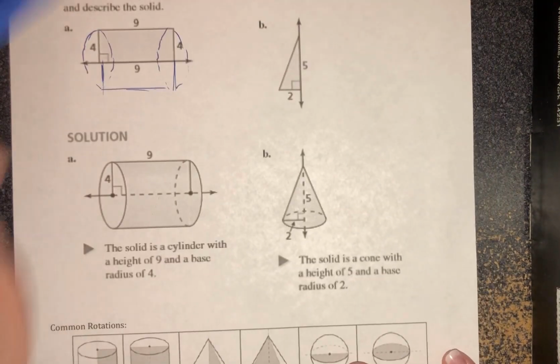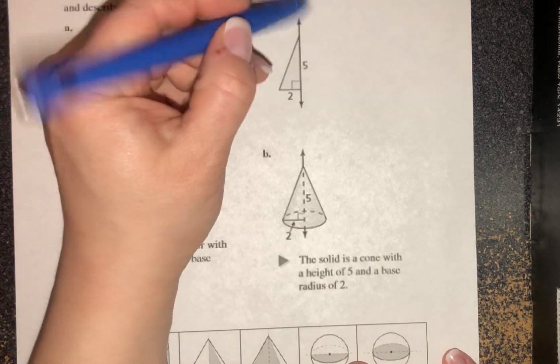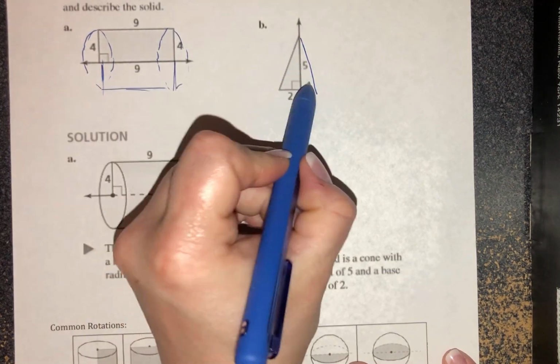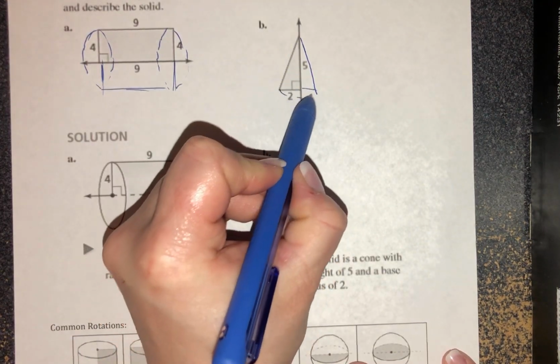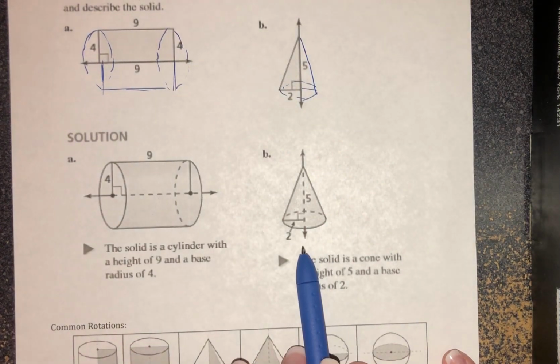The same thing here. If I have a triangle and I'm rotating around this axis of rotation, well, I know it's going to come over here. It's going to kind of be like this, make it rounded. I'm going to end up getting a cone.